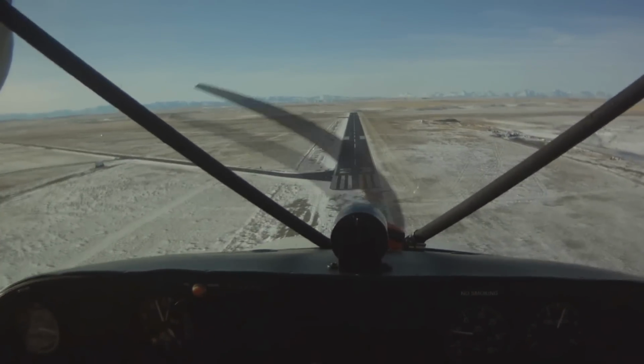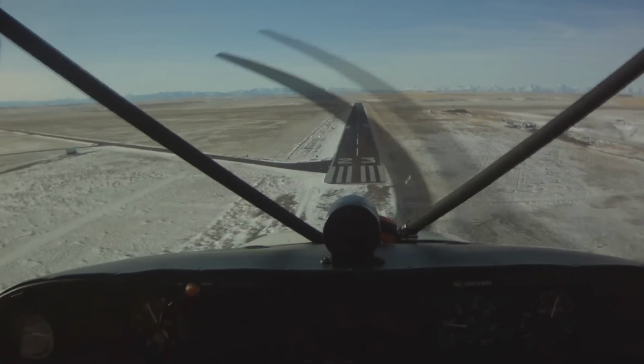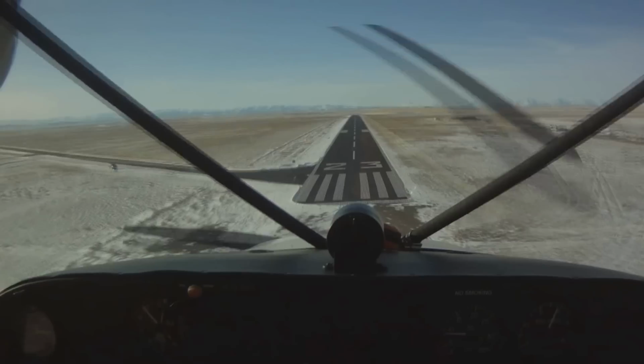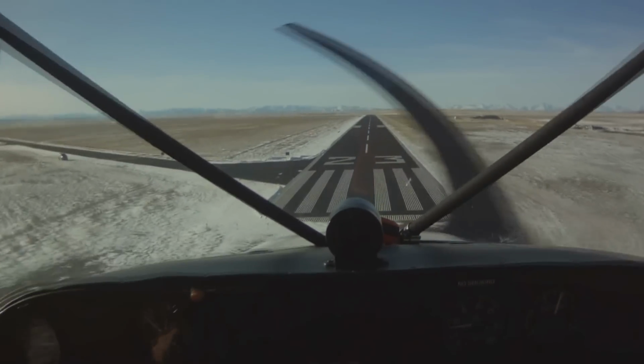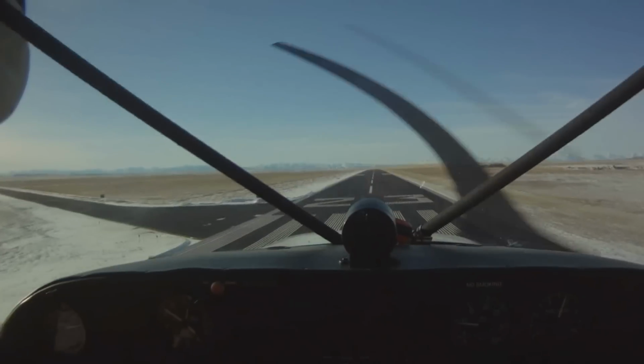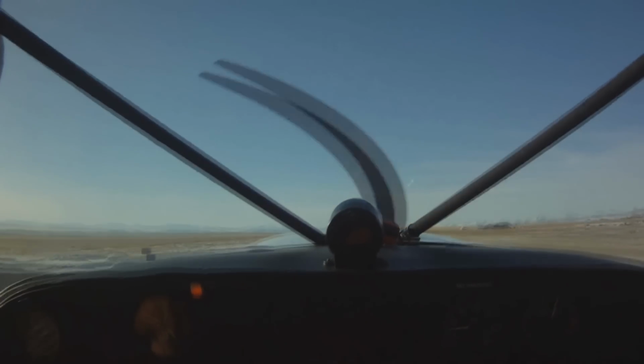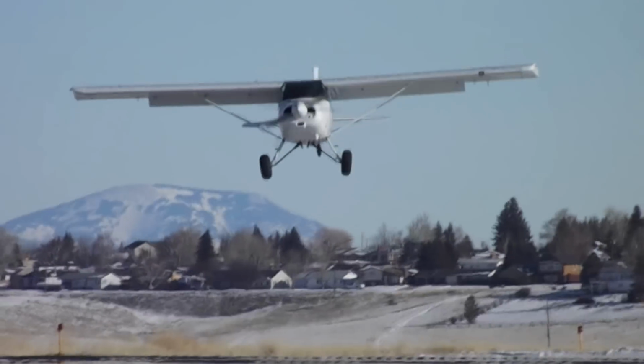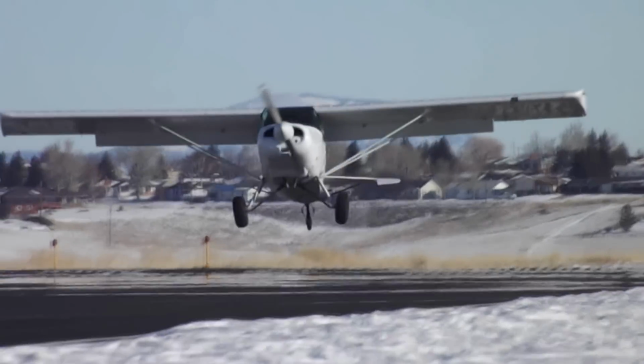Okay, let's look at a normal 3-point landing. On glide slope, full flaps, reducing the power. When I get to the end of the runway, I will ease the nose up, put it on the horizon, and let the airplane settle. Now here's that same landing from the outside.